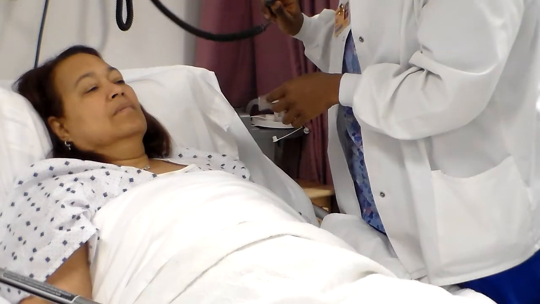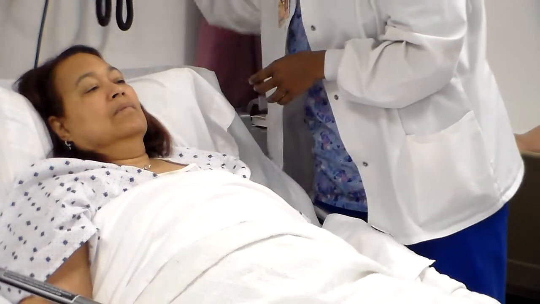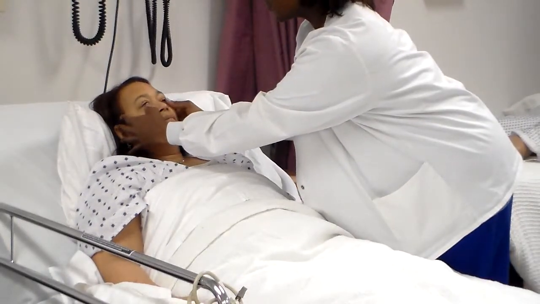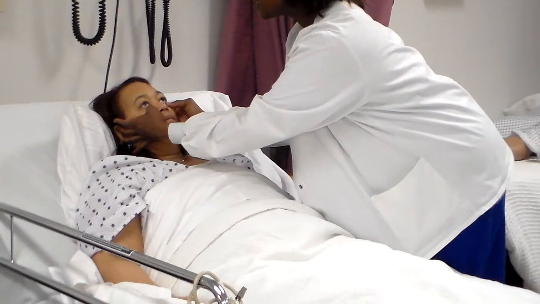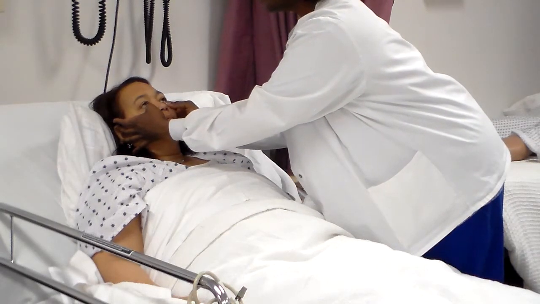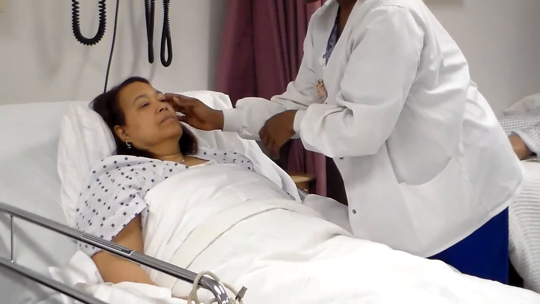Inspect conjunctiva and sclera for color and clarity. Inspect cornea for transparency. You're going to assess simultaneously. You're going to make sure to press down. You're going to look at the conjunctiva. You're going to look at the color. They should be a darker red. They should be a dark pink to red in color.